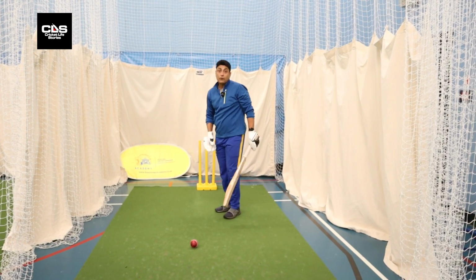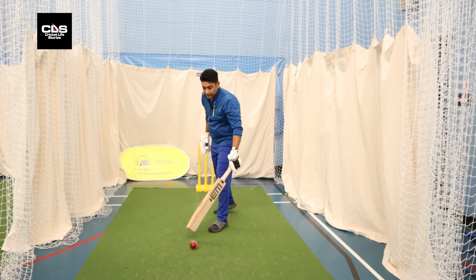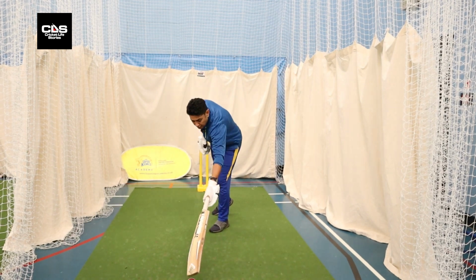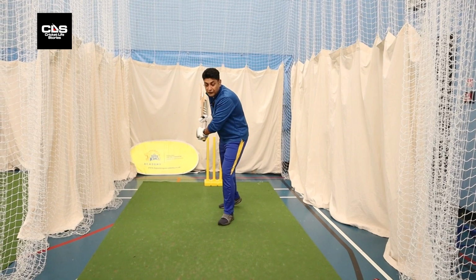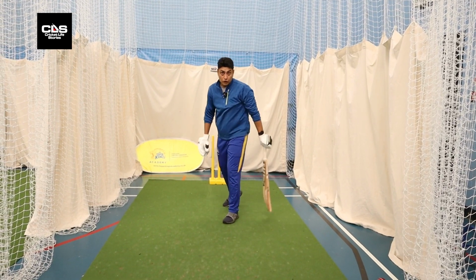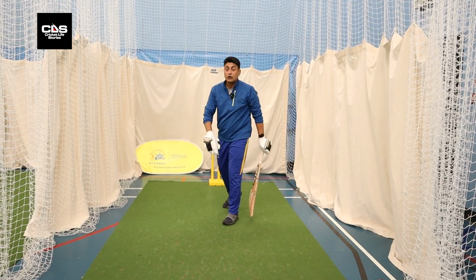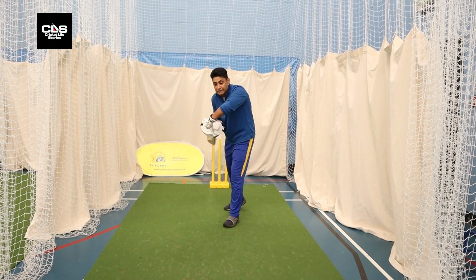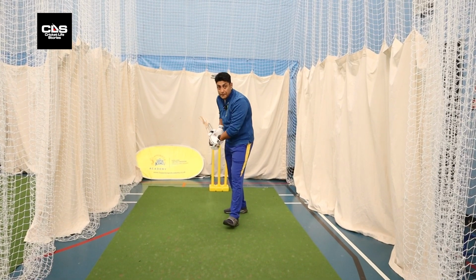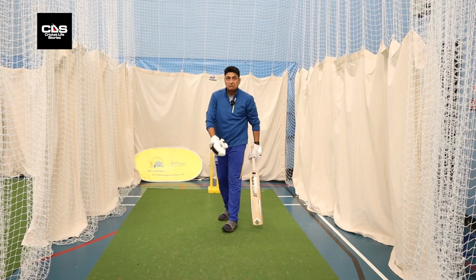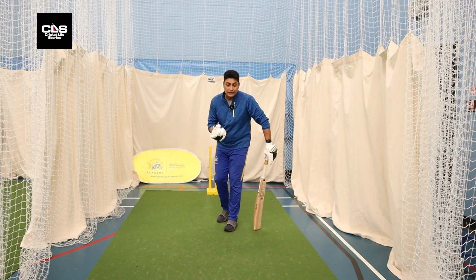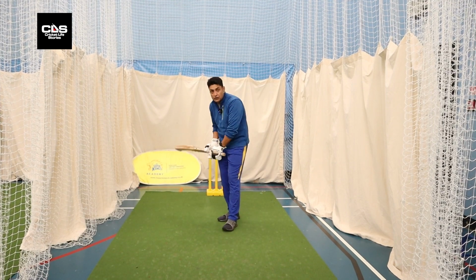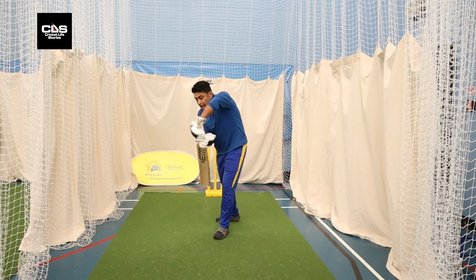But on the up or on the rise as well, we call it, is when the ball's pitched a little shorter, but you still go onto the front foot and you hit through the line, even though technically or traditionally speaking, you should be defending those deliveries. But because you have that skill set, that's number one. Secondly, the pitch is so good that you can trust the pace and the bounce of the pitch so you can hit through the line.